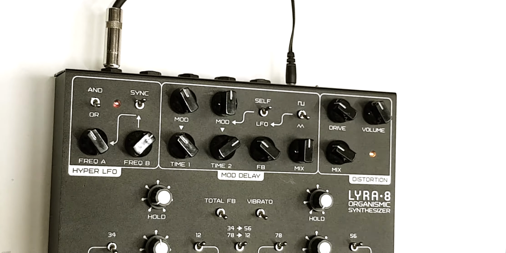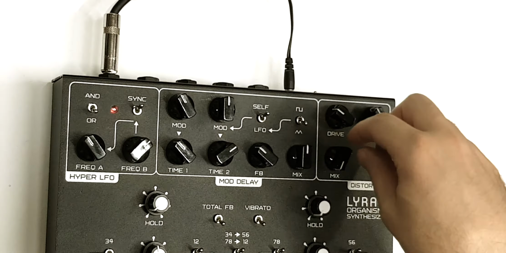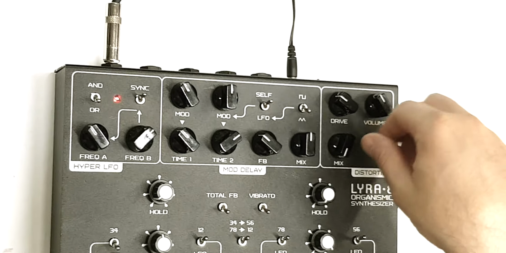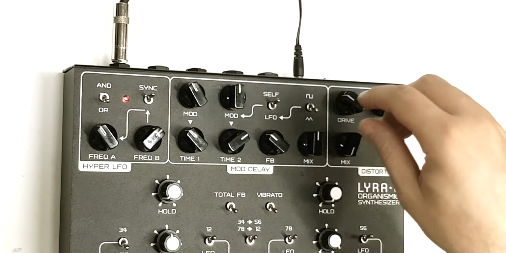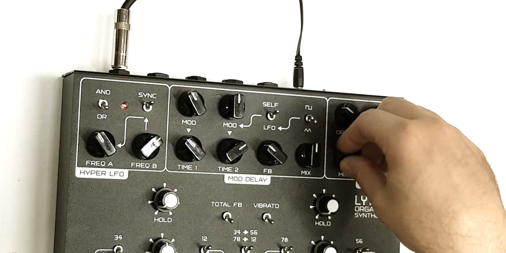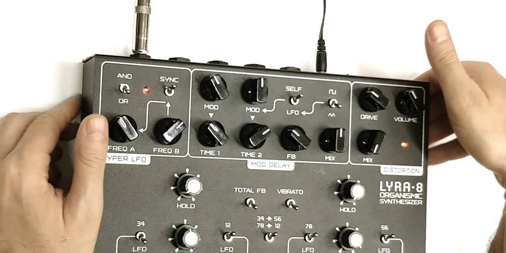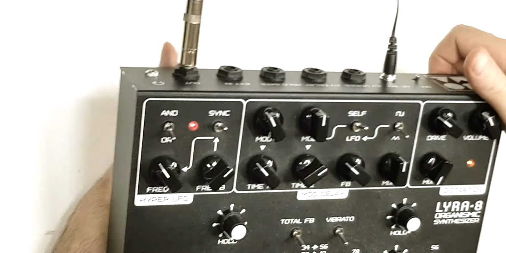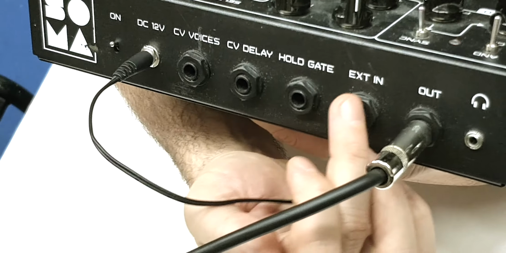And of course you can have totally clean sound if you put the mix fully counterclockwise. And on the rear panel we have phones output, main output, external in.